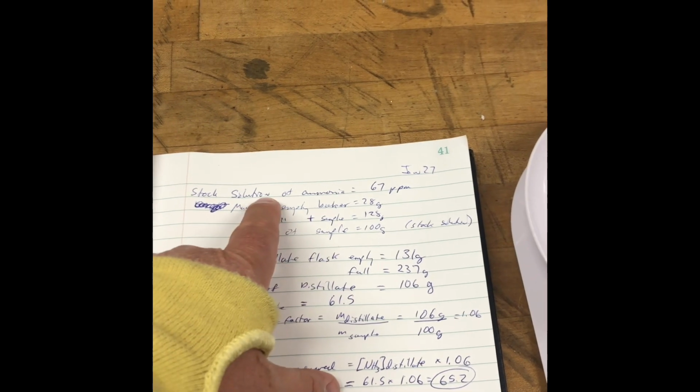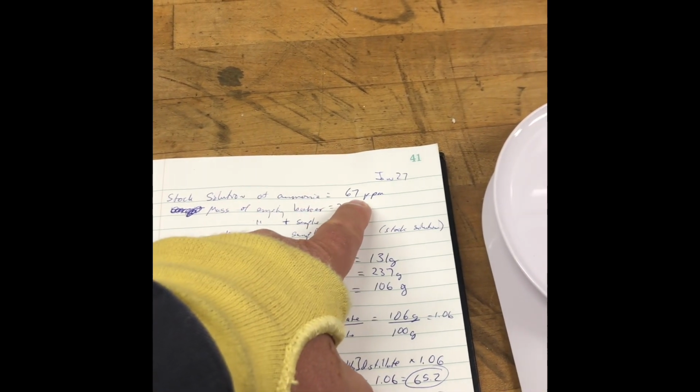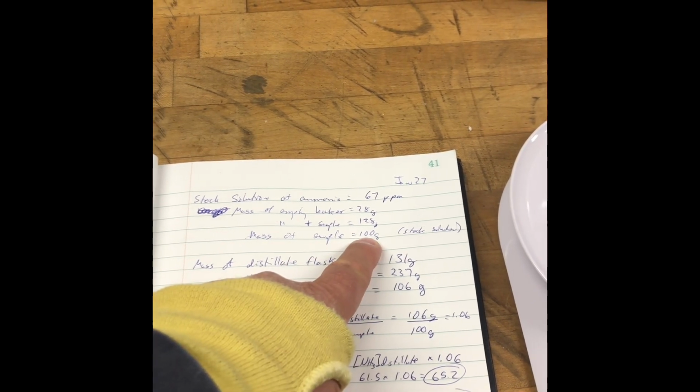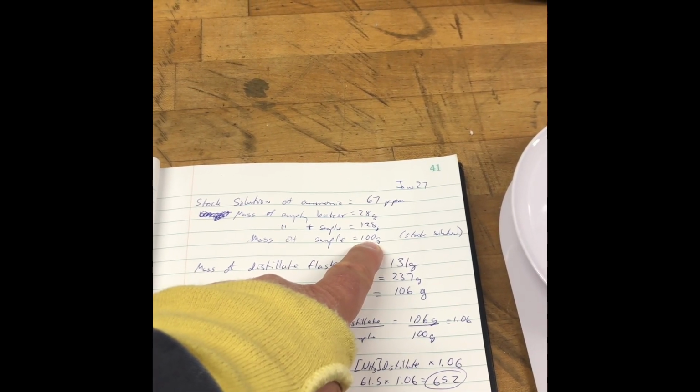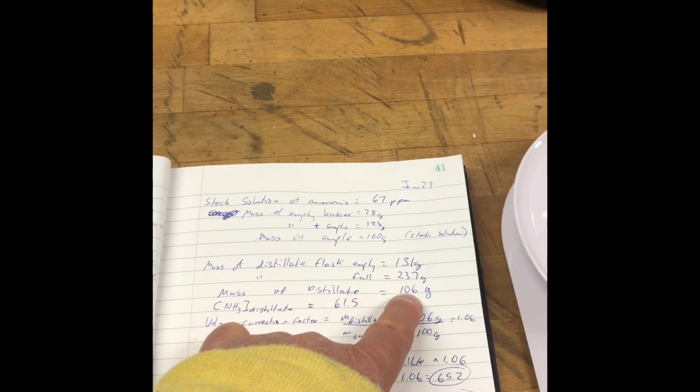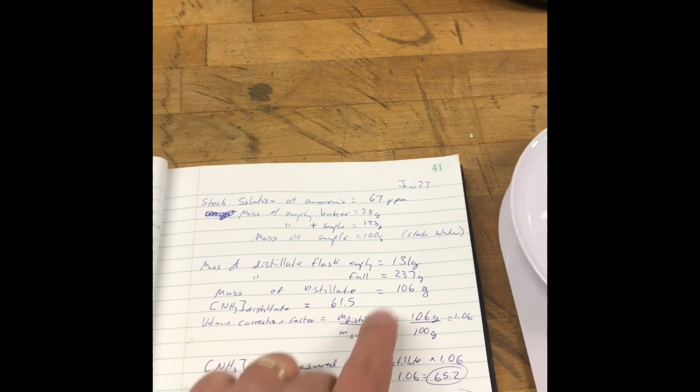So I've got a known stock solution I measured before I started is 67 ppm. I measured the mass of sample that I used to distill, which was 100 grams, and I measured the mass of distillate collected, which was 106 grams.